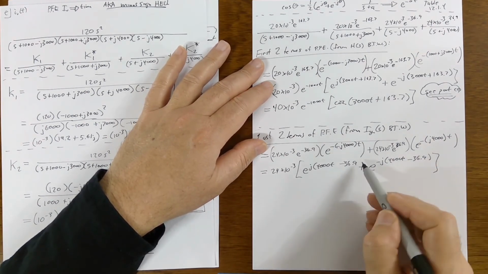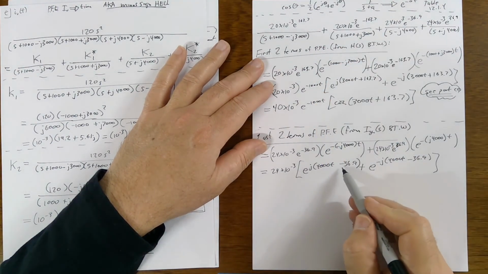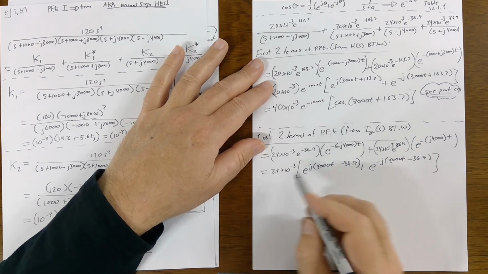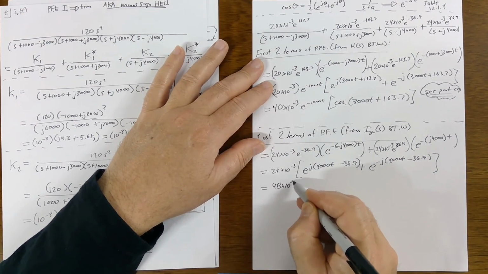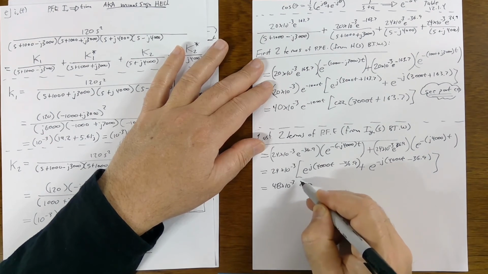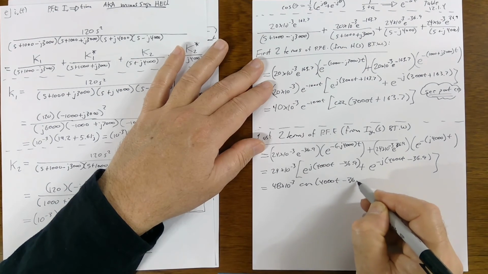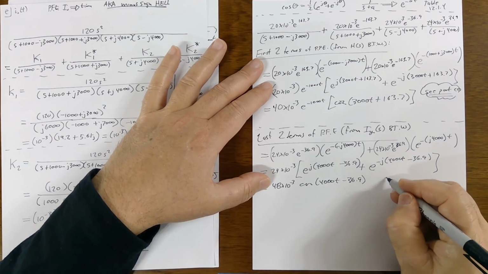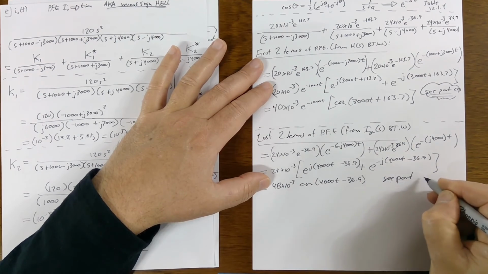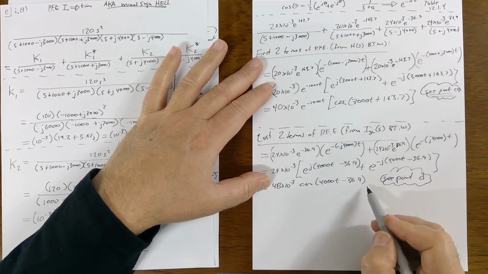And then you can apply this identity right here where theta is 4000 t minus 36.9. And so you get 48 times 10 to the minus 3 cosine 4000 t minus 36.9. Okay, that's a regular sinusoid. So see part D, where the steady state is given by a straight sinusoid.